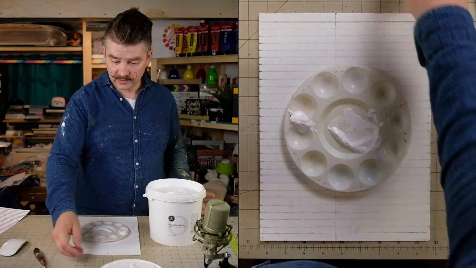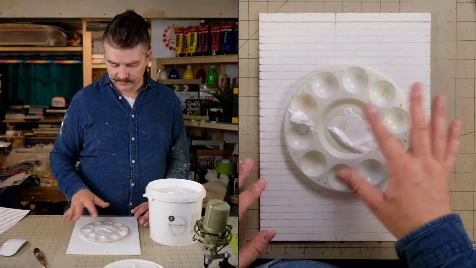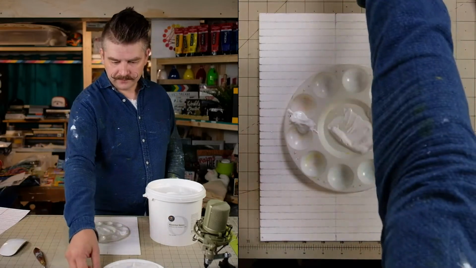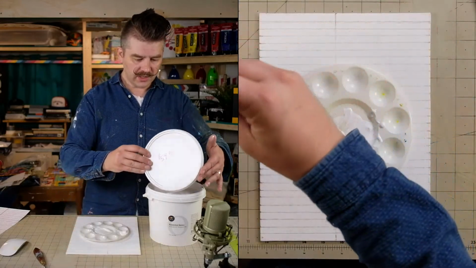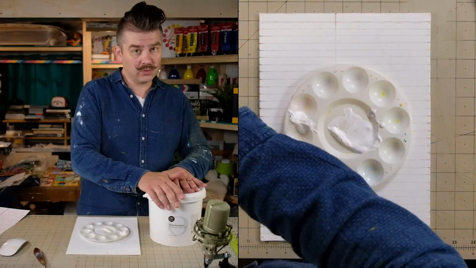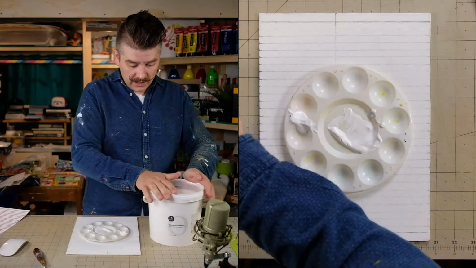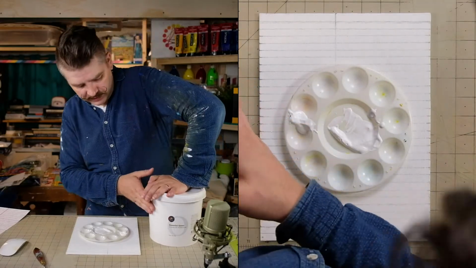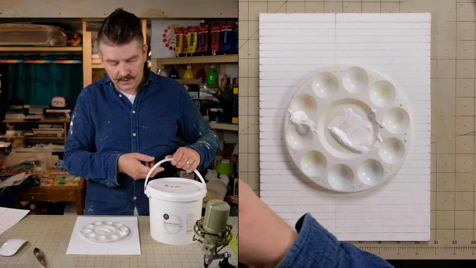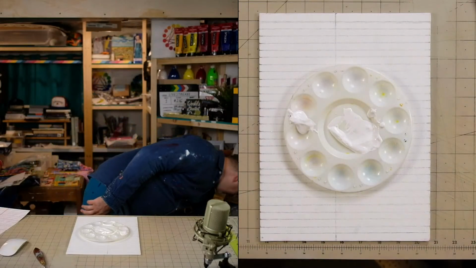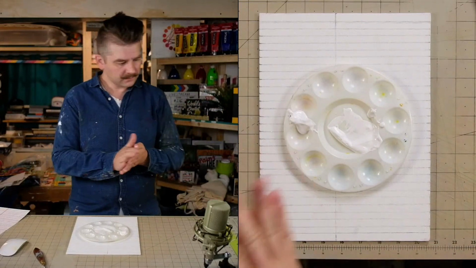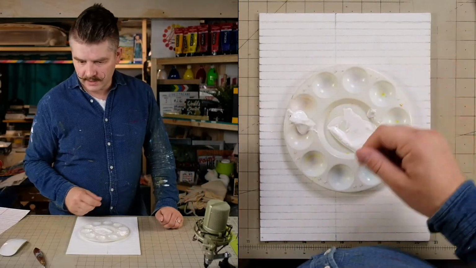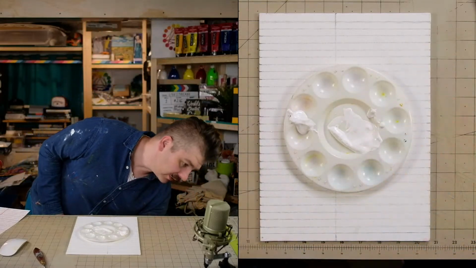Now, obviously gesso is going to cover up some of these pencil lines. That's why I'm going to put some water in there. She did many coats of paint, including gesso, to build up some texture. Okay, so I'm going to move that out of the way. And then let's get our paints out.